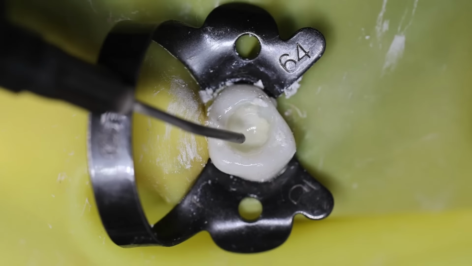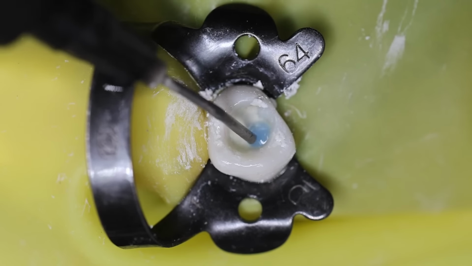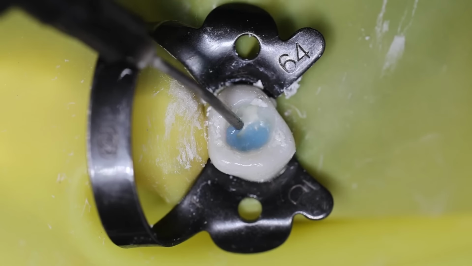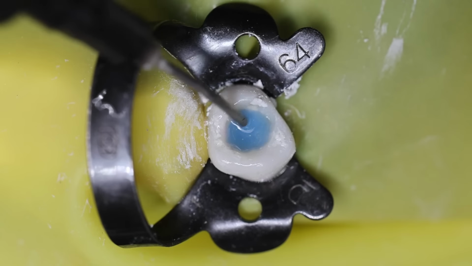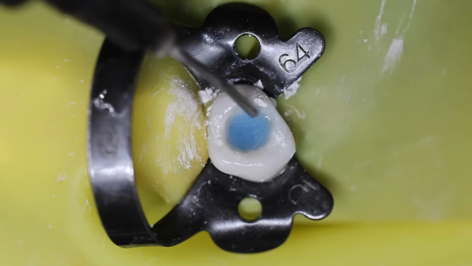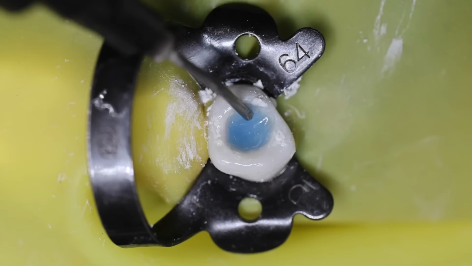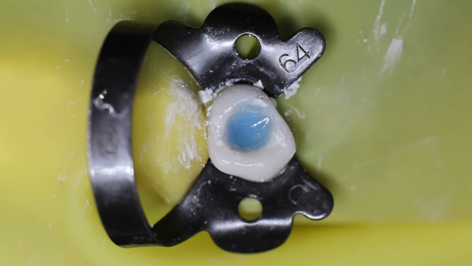Preferably now we are using a colored composite which is available in pediatric dentistry for pedo patients. So use the tip of this composite to settle the composite down, and once you see that it has settled, you can cure the initial part.